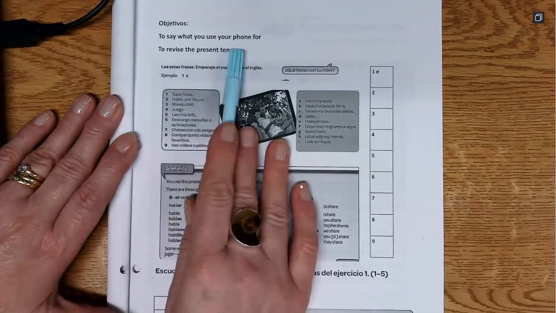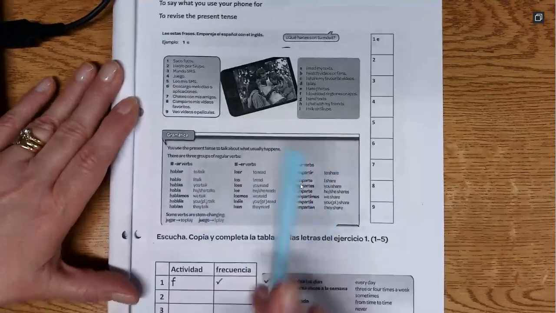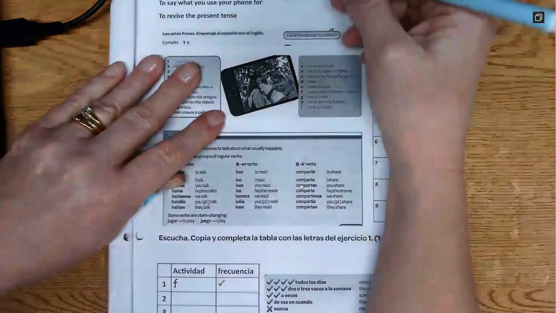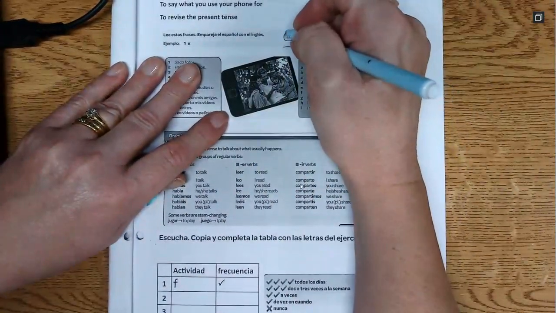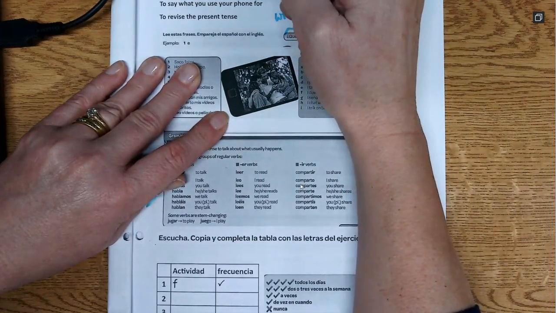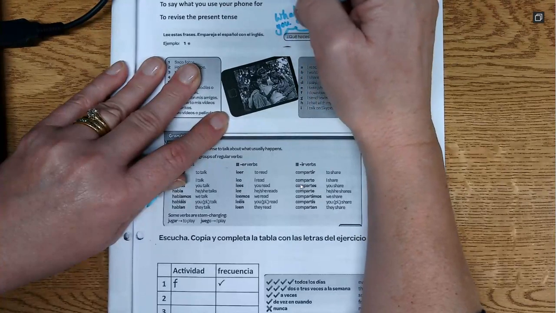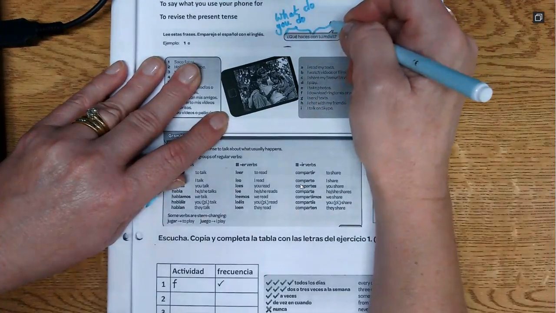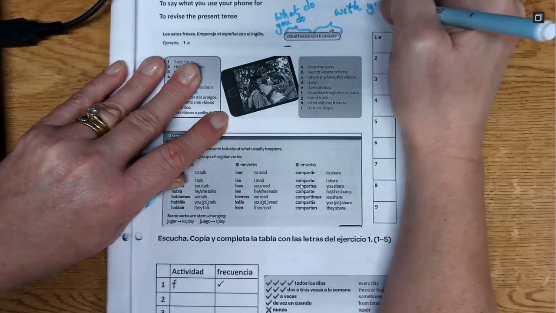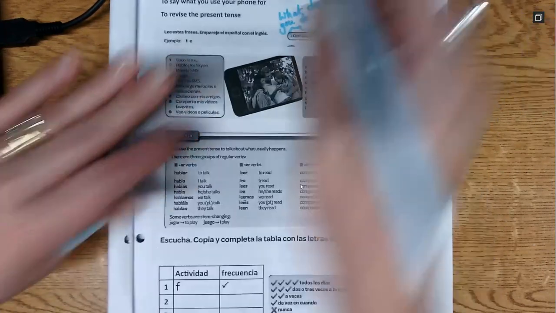Okay, so we're going to say what you use your phone for and we're going to do some revision of the present tense. So the question says, ¿Qué haces con tu móvil? ¿Qué haces con tu móvil? So, ¿qué haces? Right, make all these little notes. So that's what do you do? And then con tu móvil means with your mobile or with your mobile phone.